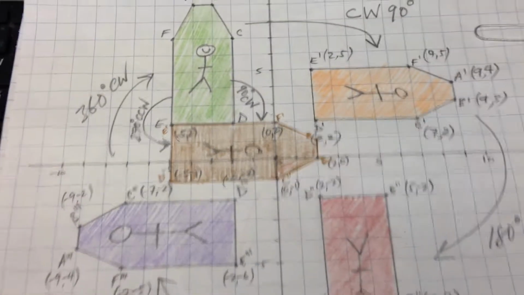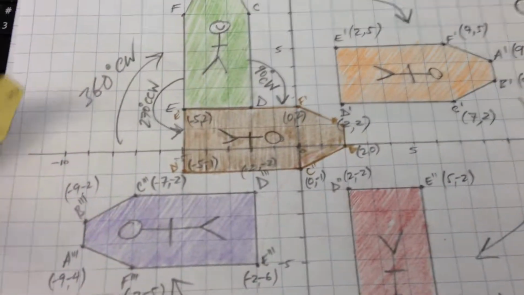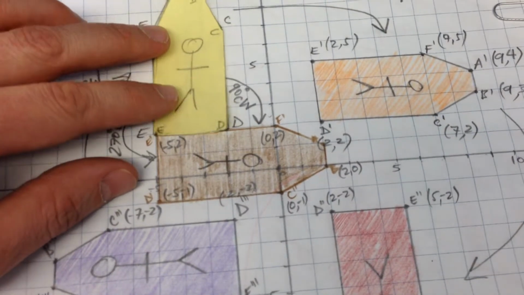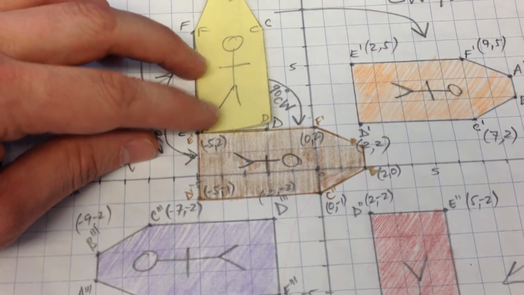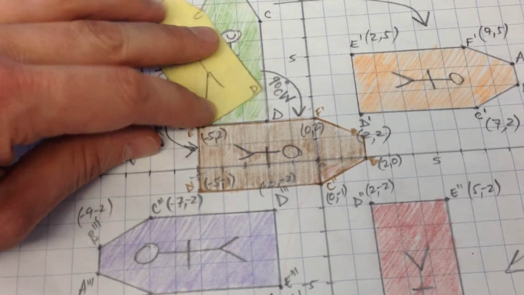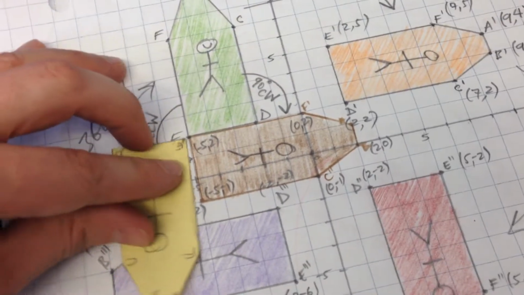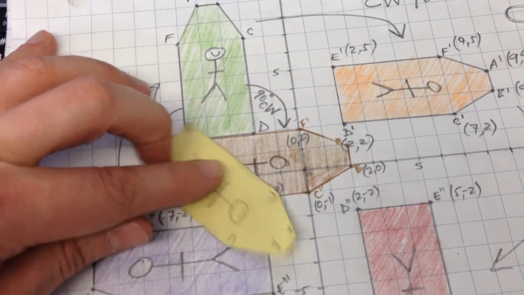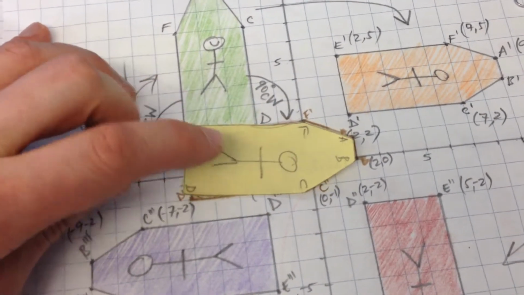Okay. The second part of your task was to rotate it around fixed coordinate E. Okay? If you're rotating it around E, that means you're keeping your finger or your pencil fixed on E and you're rotating it 90, 180, and then 270. You have to apologize here, I'm doing this with one hand and holding the camera with the other.